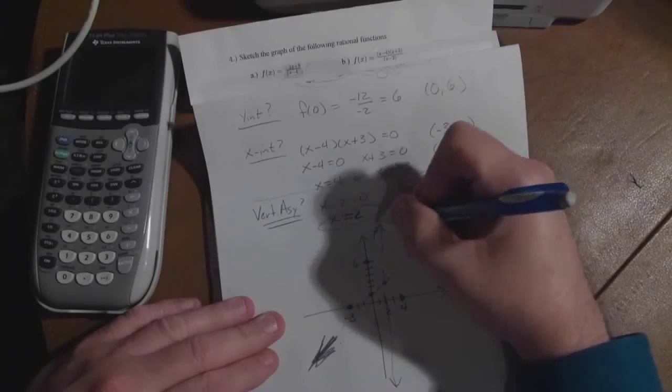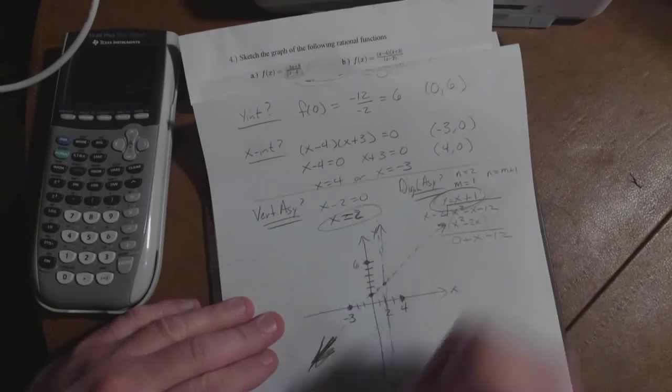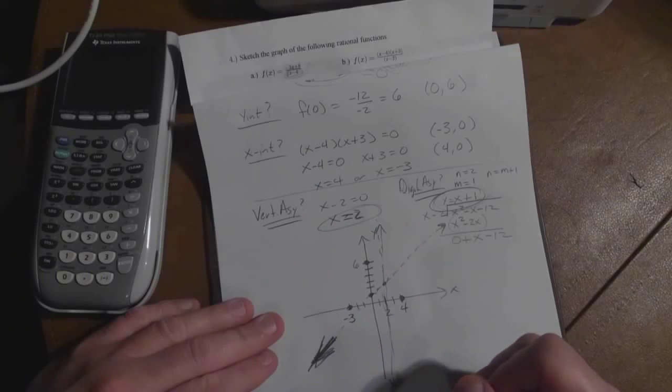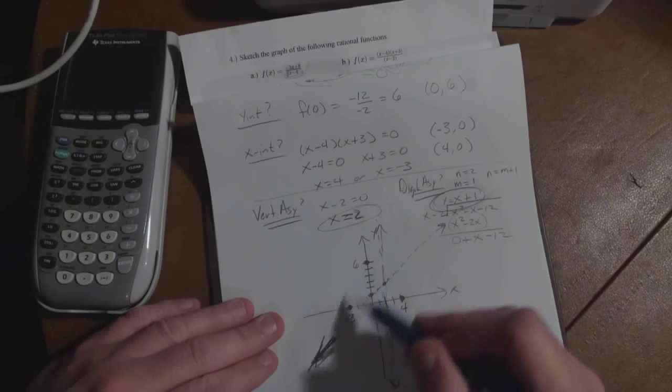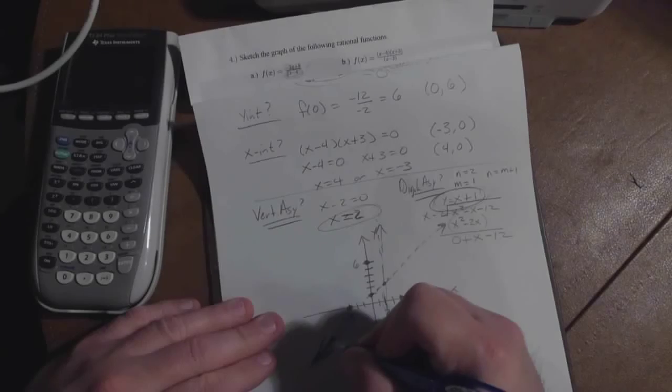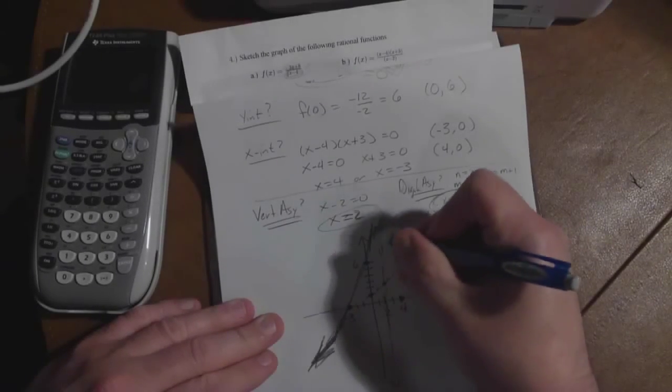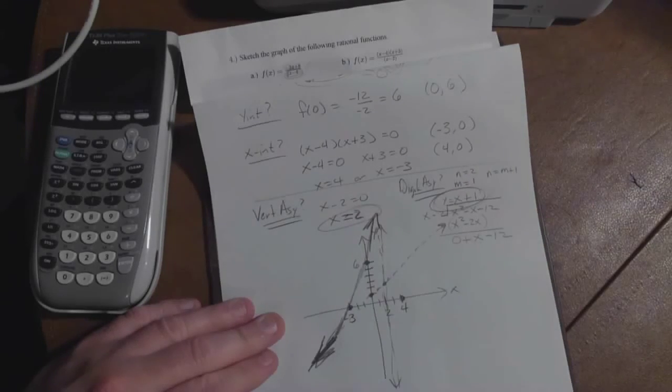As I move towards this vertical asymptote, I'm either going to go up or go down it, and based upon the point's location, there's a good chance I'm going to be heading up that vertical asymptote, a lot like this.